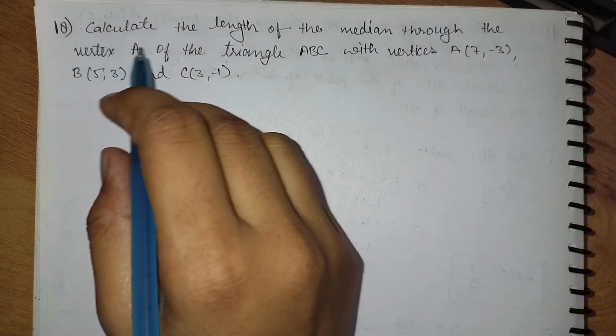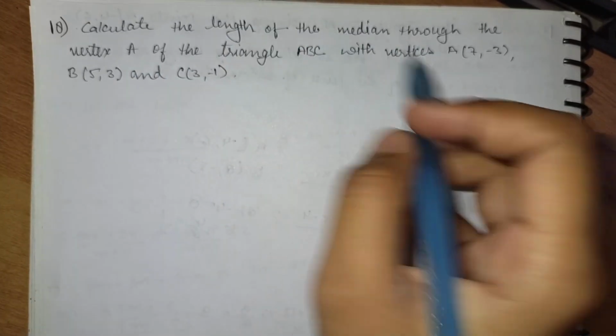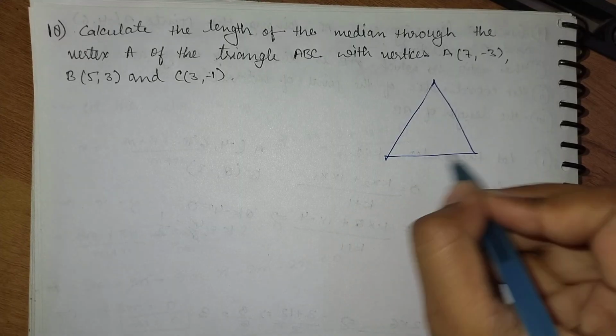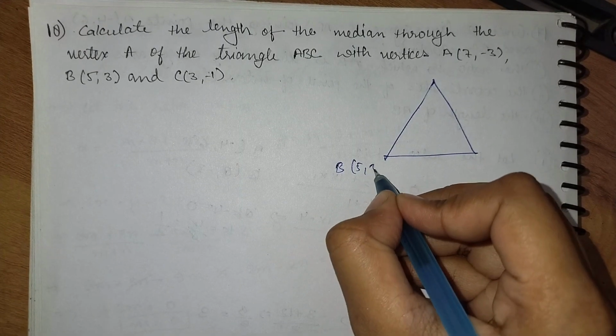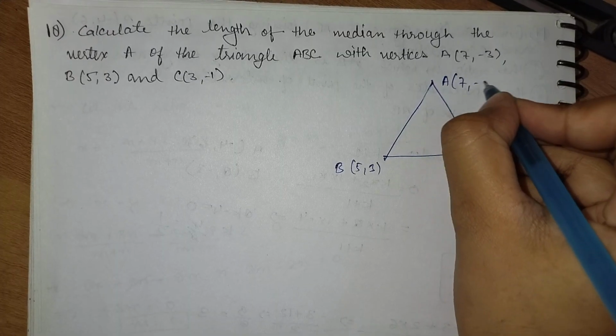Now let us solve question number 18. We have to calculate the length of the median through the vertex A of the triangle ABC with vertices A, which is 7 comma minus 3, B 5 comma 3 and C 3 comma minus 1. A is 7 comma minus 3.